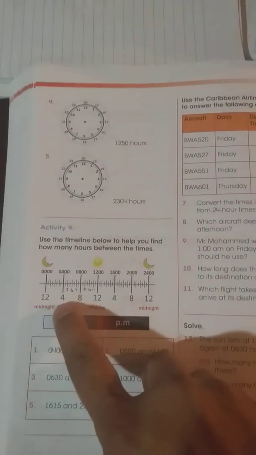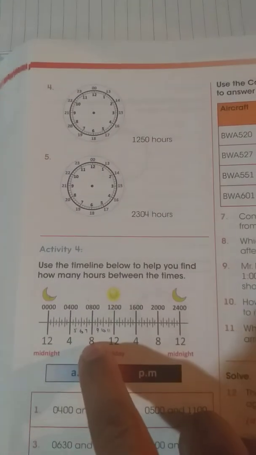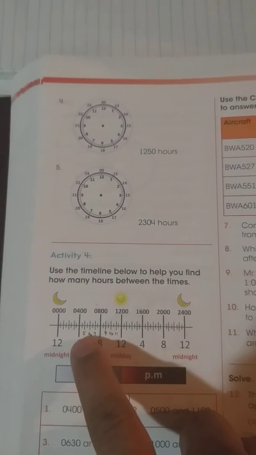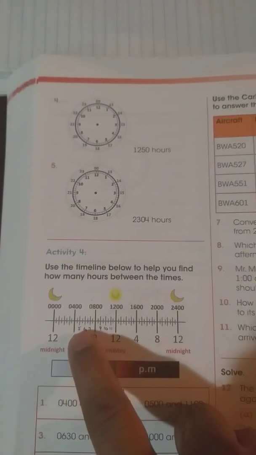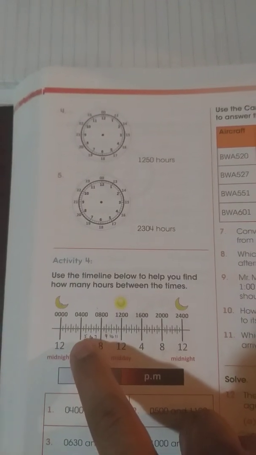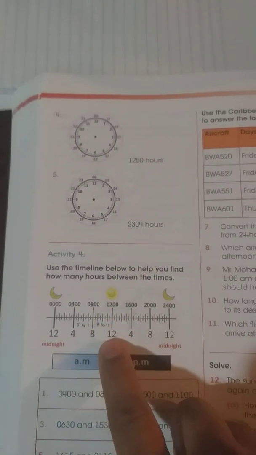Now between each time, let's start with the 4 and the 8. There are some strokes, and each big stroke here means 1 hour has passed. As you can see, in my book, I took a pen and I numbered it. So we have 4, 5, 6, 7, then 8. Then 9, 10, 11, then 12.